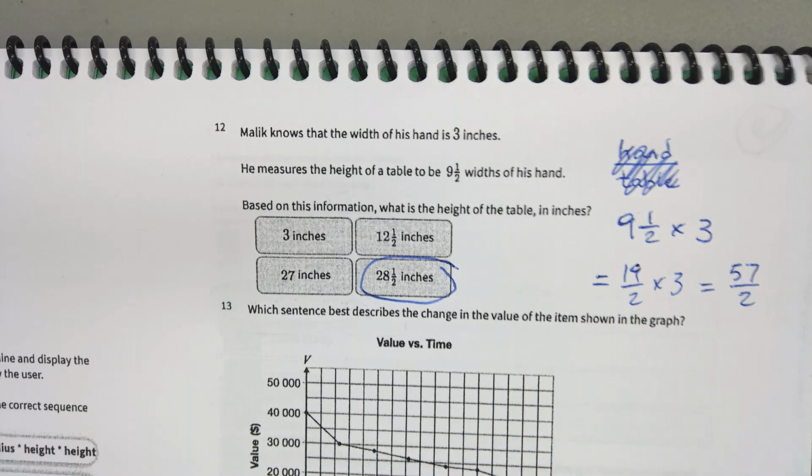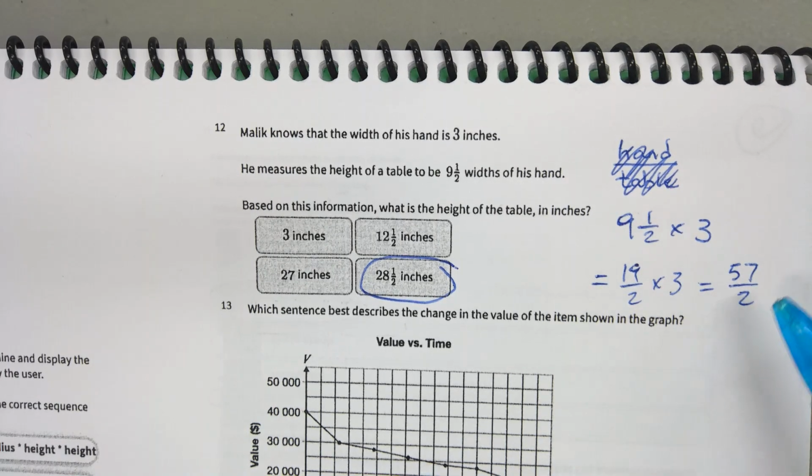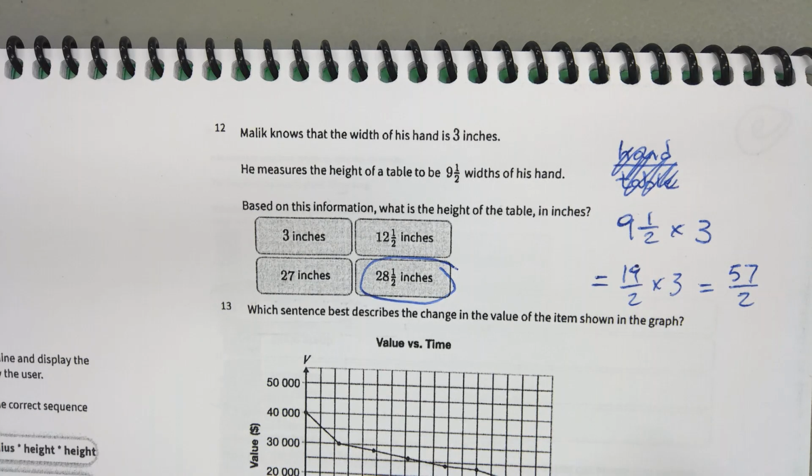On your final exam, you will have to convert improper fractions back to a mixed number. In the open response question, one of the questions will ask you to change back to mixed. So make sure you know how to do that.